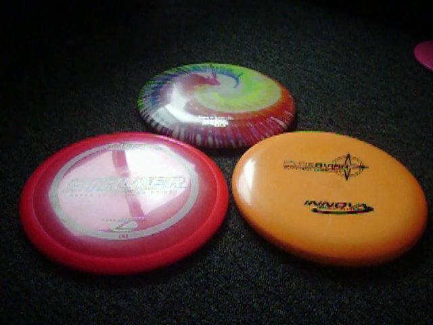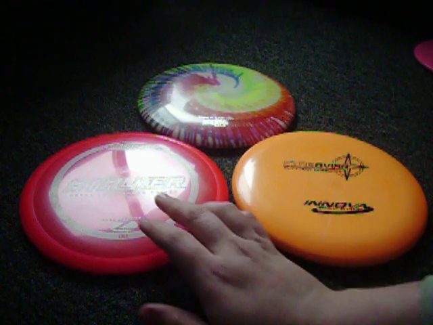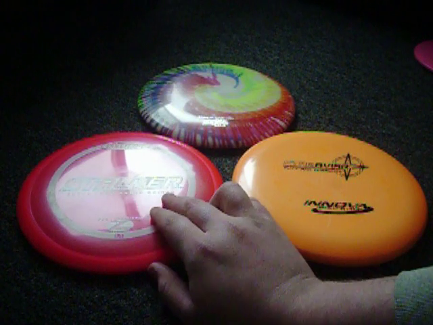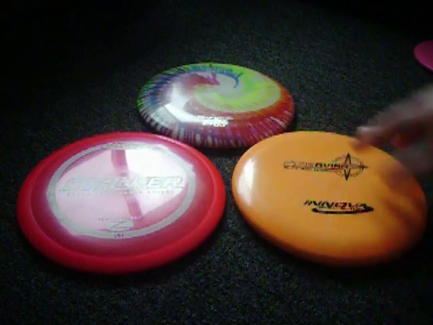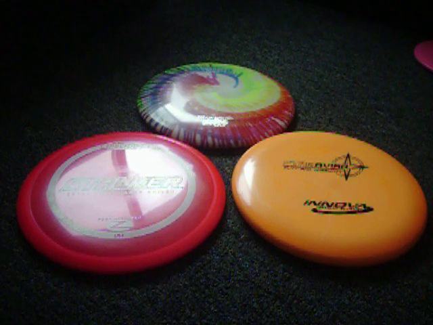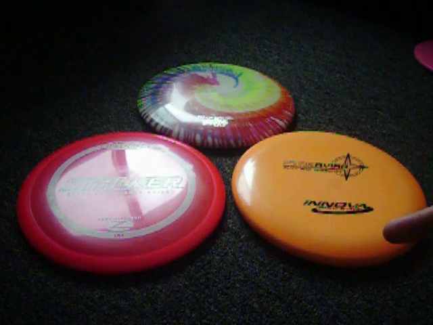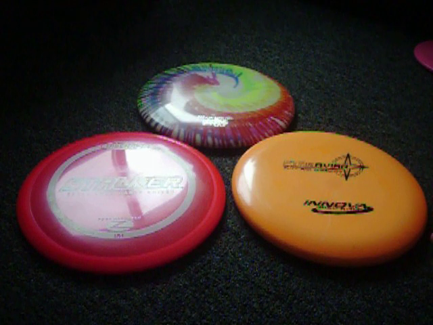It could work out that way, but really all that these different distinctions mean, whether it says driver, mid-range, putt, and approach, those are just telling you how fast the discs fly, how far they're capable of flying, and usually it's a pretty good indication of how controllable and accurate they are as well.